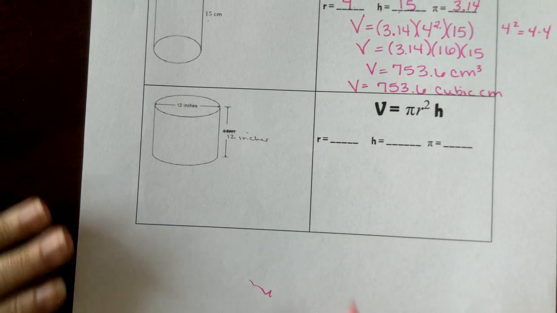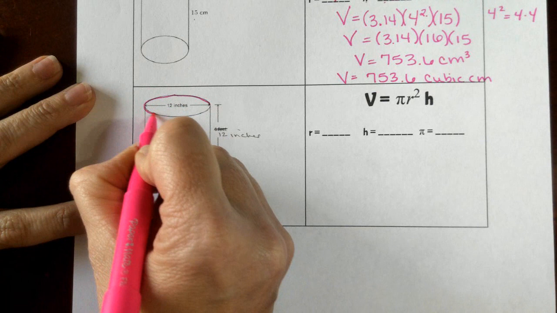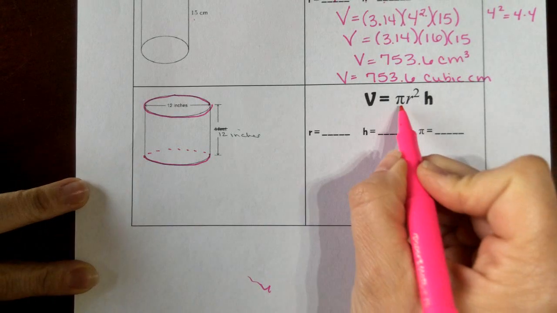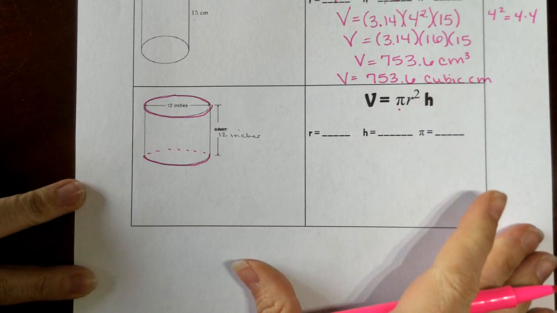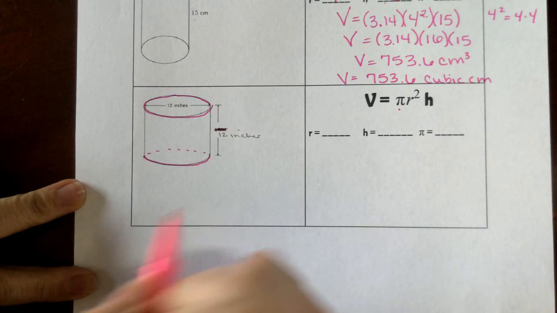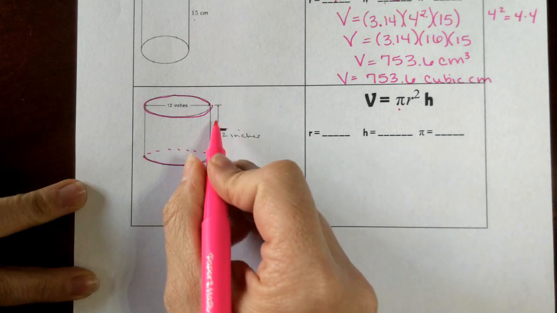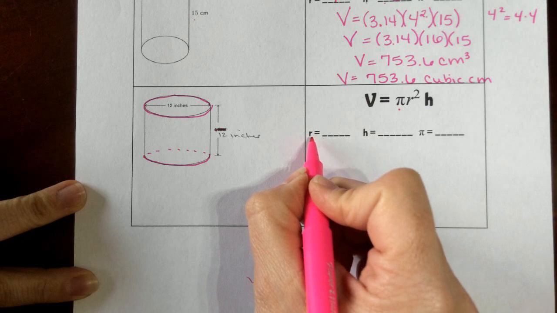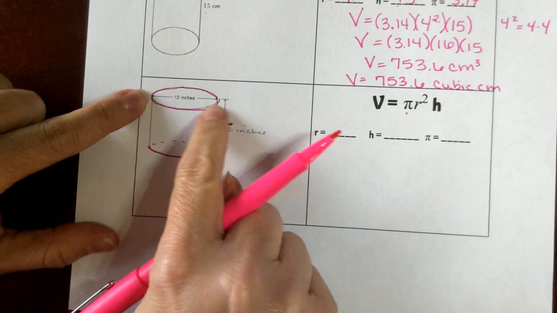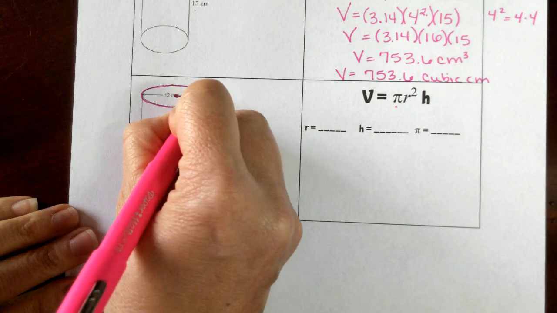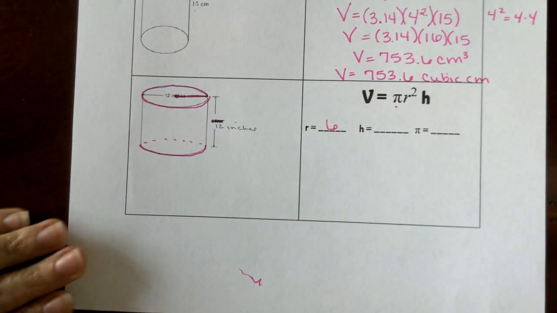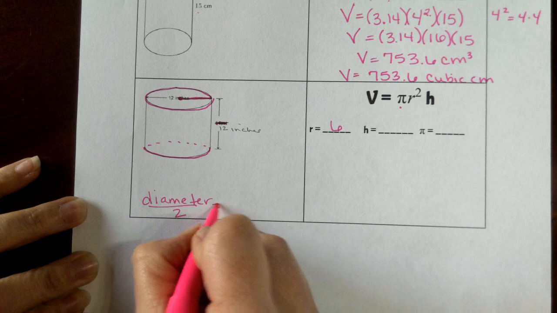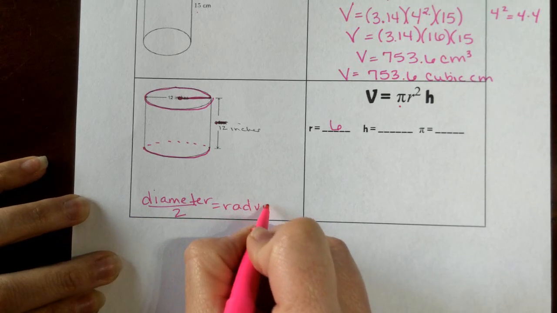Here we have another cylinder. It has the top base, and then it has the bottom base. Okay, pi times radius squared times height. Okay, so I had to adjust because this was a different measurement unit, so it's 12 inches is going to be our height. Here we have a diameter of 12, but we need the radius. So we have to think, if the entire distance is 12, half of that is going to be 6. So remember, diameter divided by 2 is going to give you our radius. You cut it in half.